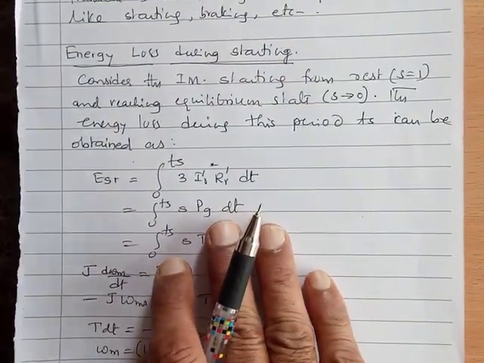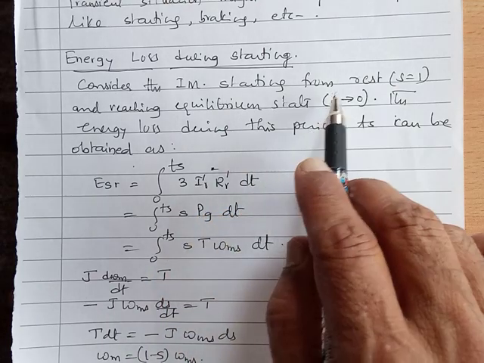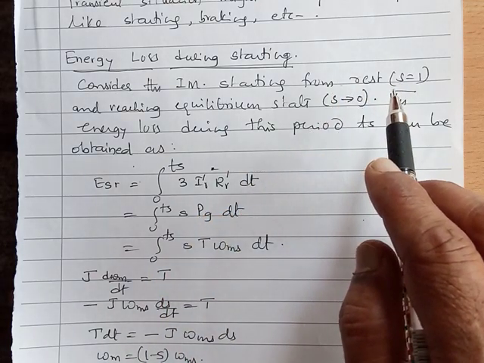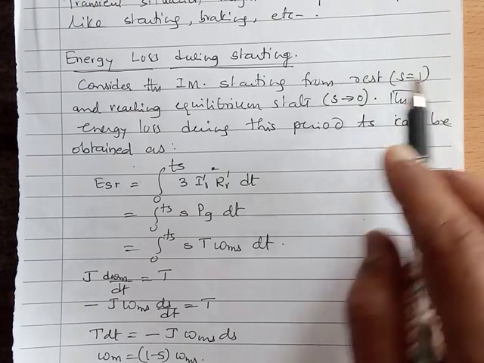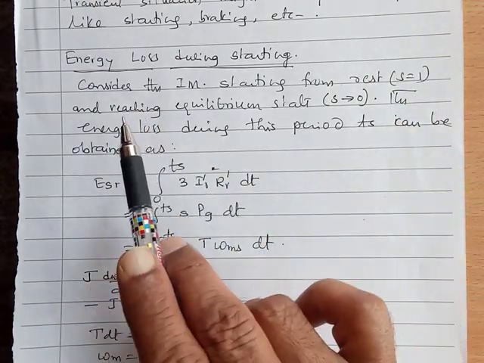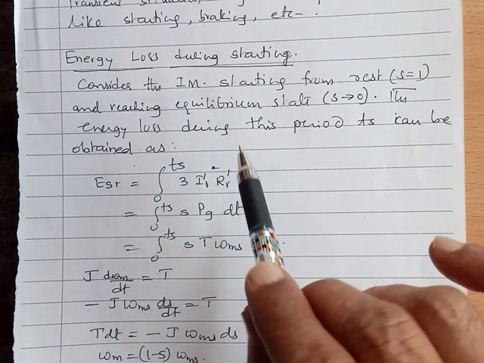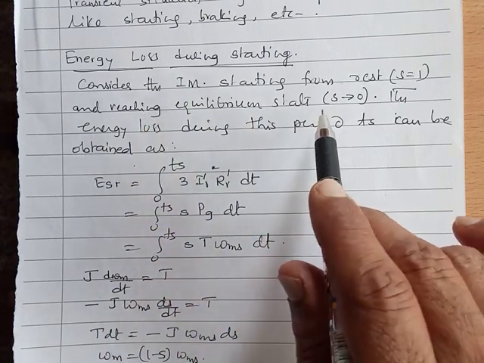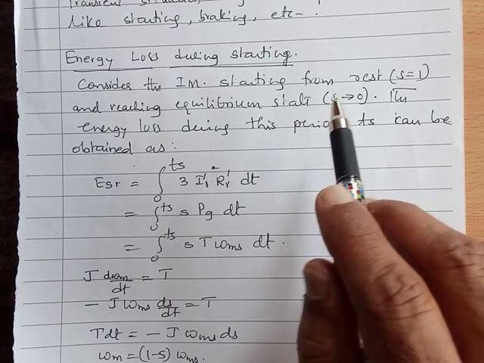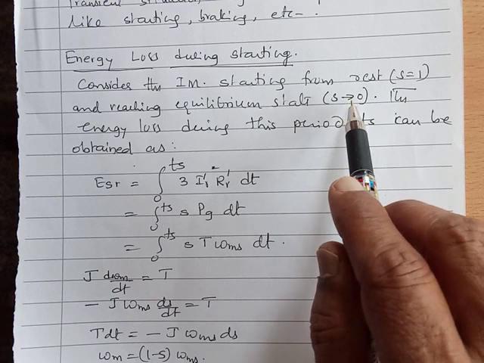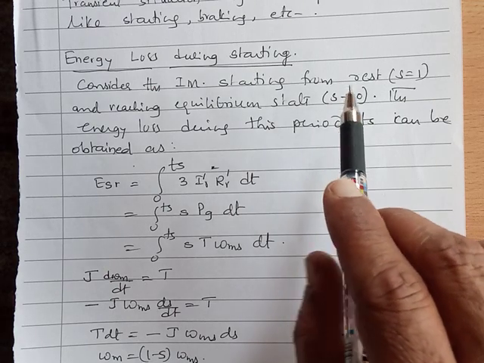Consider an induction motor starting from rest. When I say it is starting from rest, what is the corresponding slip? S equal to 1, and as it starts, it reaches equilibrium, and that equilibrium state is normally nearer to the synchronous speed, hence the corresponding slip we can take as nearing 0.